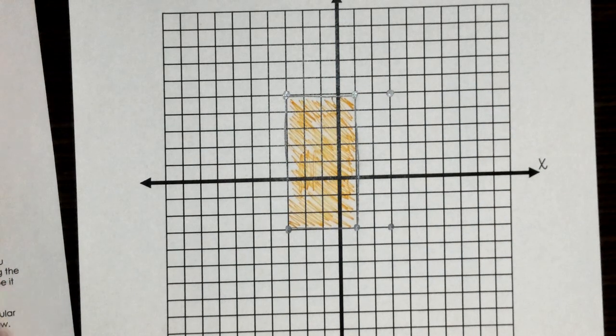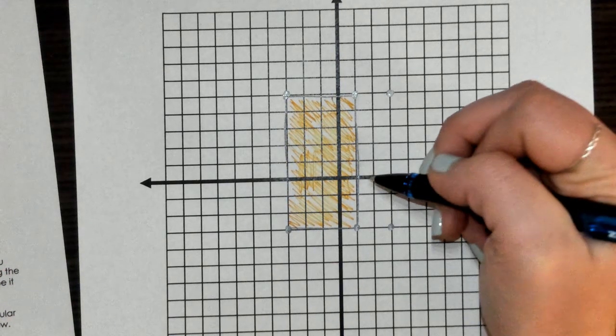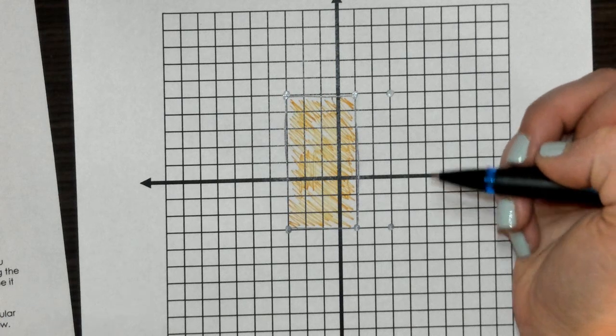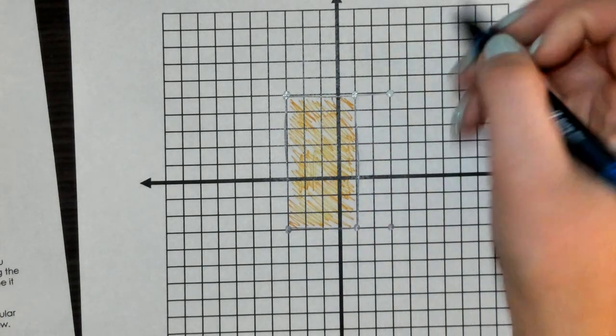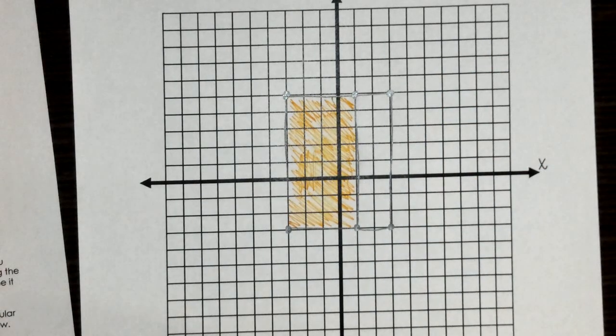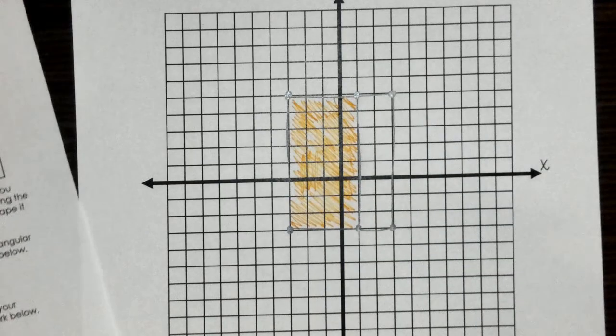And then my next one is (1, -3). I go over 1 and down 3, and it's already plotted. So I'm going to form my new rectangle. I'm going to connect the lines. And it says I need to color that one blue.